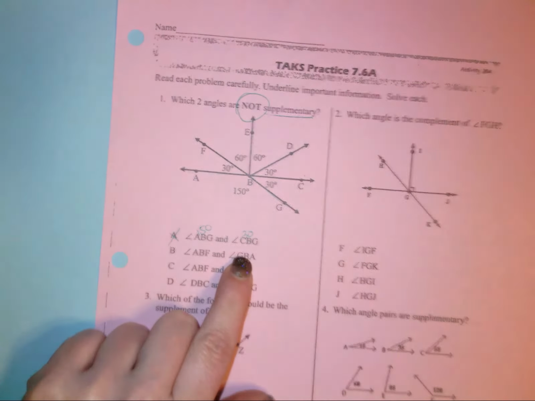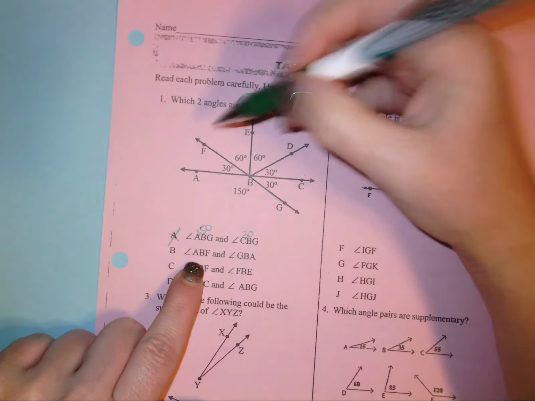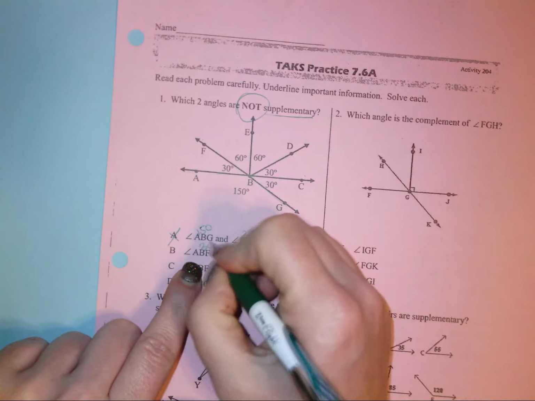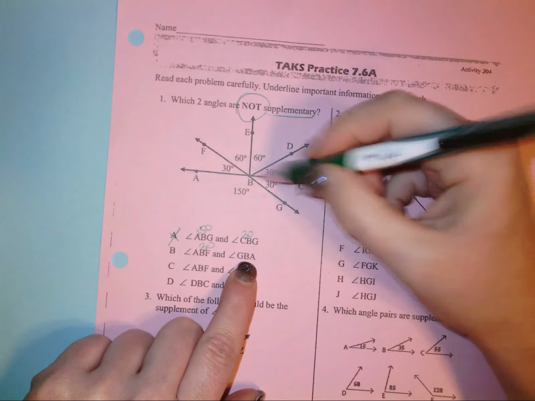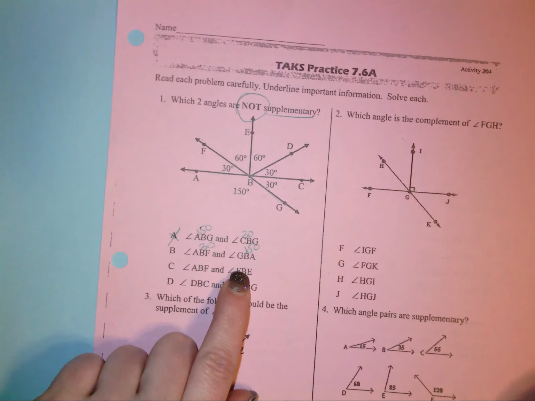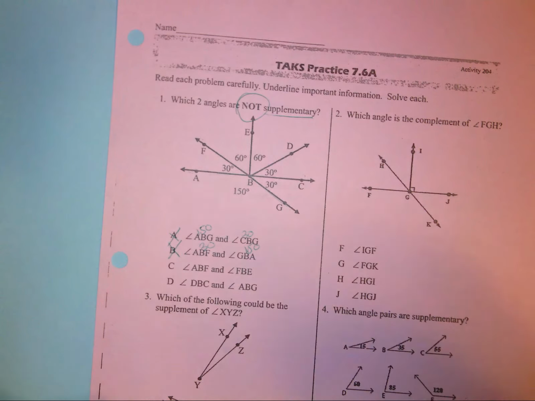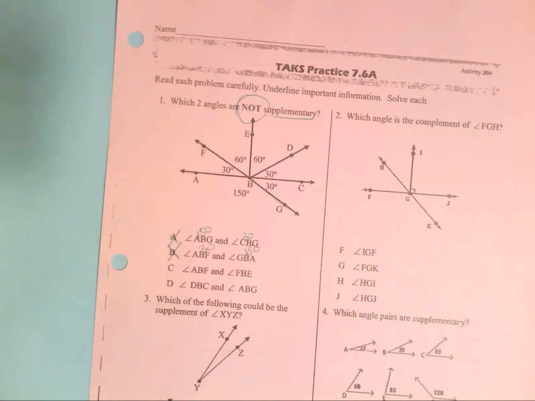So, can't be A. So, let's look at B. B says angle ABF. So, that's going to be 30 degrees. And GBA. So, where's G? GBA. That's 150. 150 and 30 also adds up to 180. So, B is out. Let's see if I can change my light here. That was a little bit bright, hard to see. See if that helps.